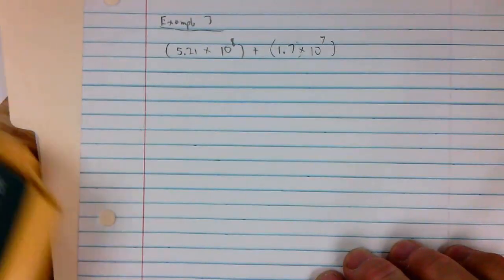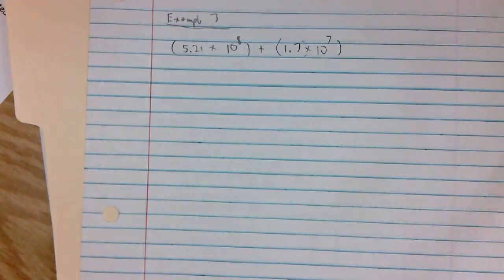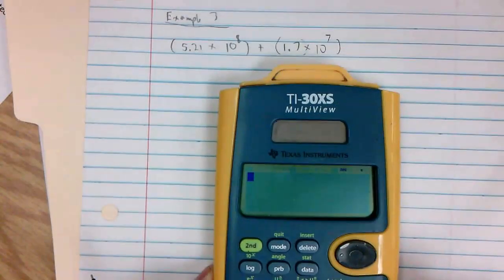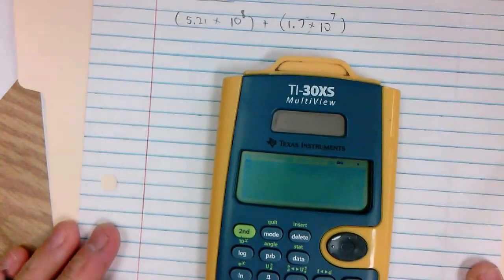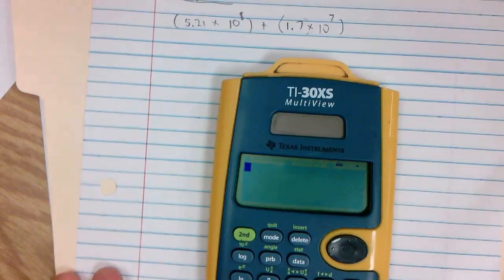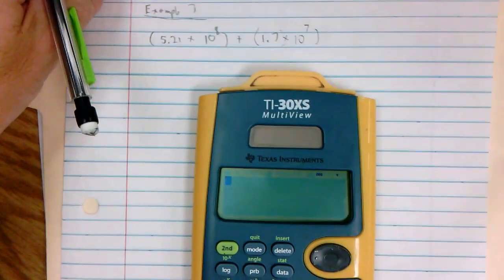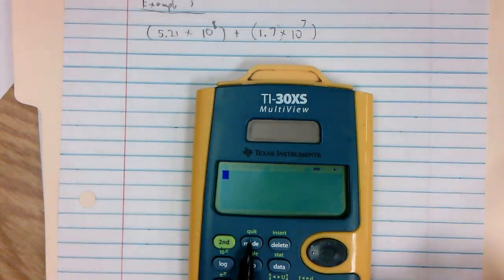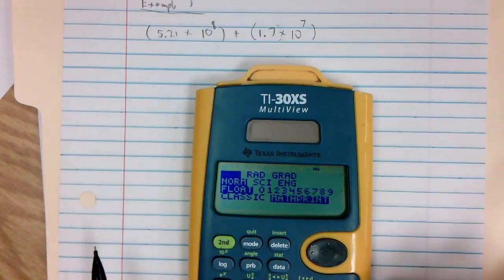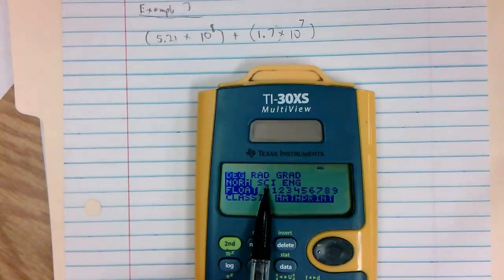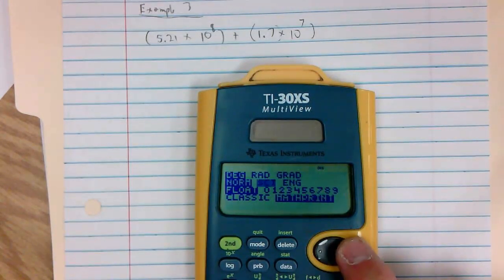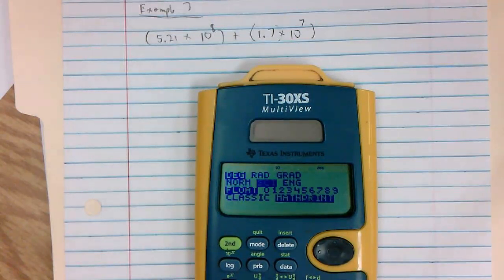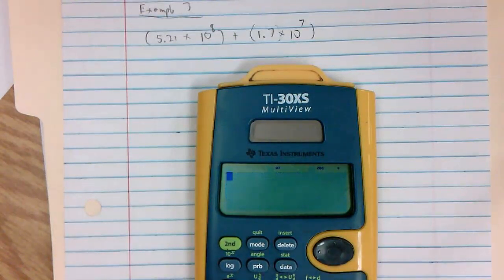Now, I want to show you, as I did before, that your calculator can do this for you. I think it's good to know how to do it on paper, but I also think it's good to know how to use your calculator. So you're going to hit the mode button, right there. And we're going to come down and we're going to want to put our calculator in this thing called science mode. So I'm going to use the arrows to scroll down to there, and I'm going to hit enter, and now my calculator is in science mode. And I will hit clear to go back to the screen.